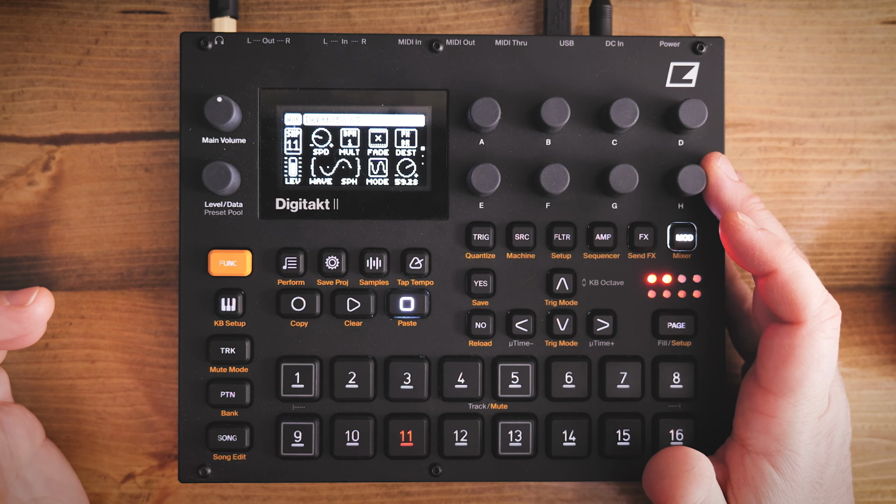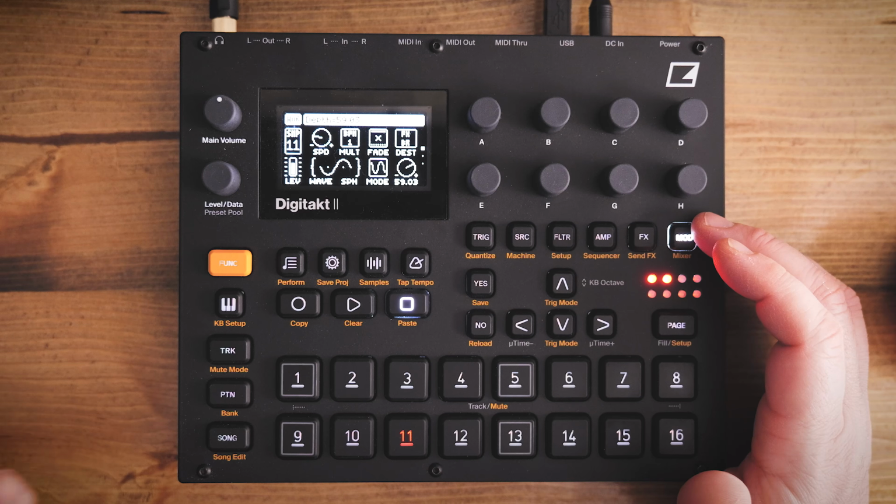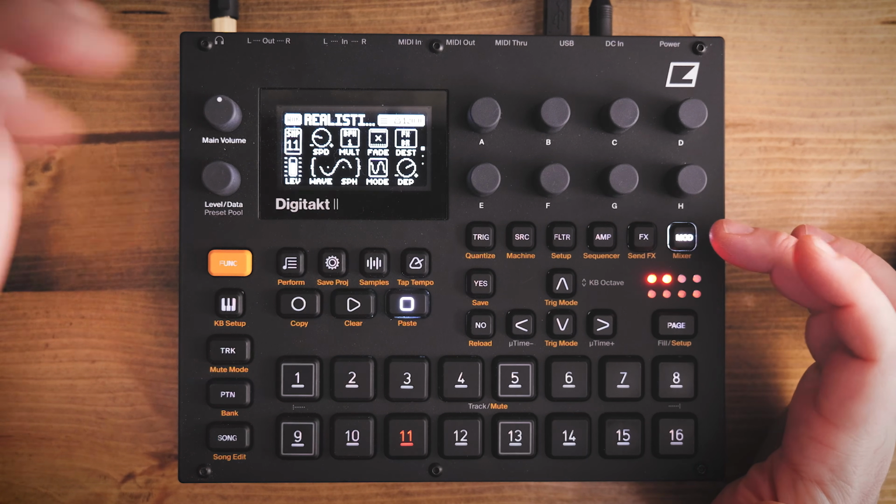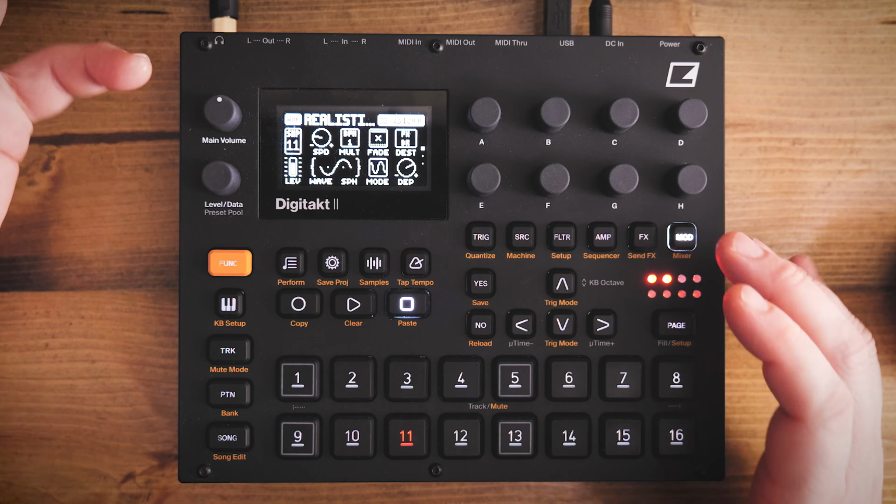When I brought the kit in, your modulation comes in as well, so you can see that it already has some modulation in it.